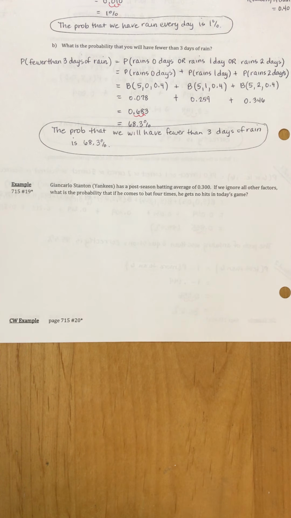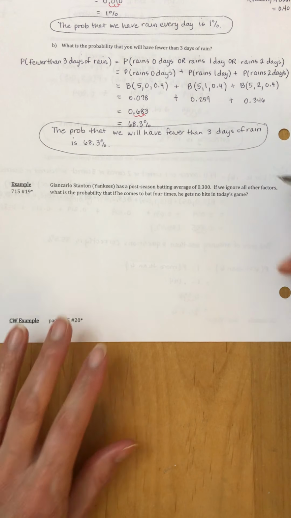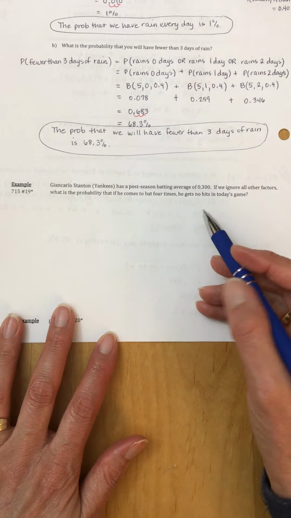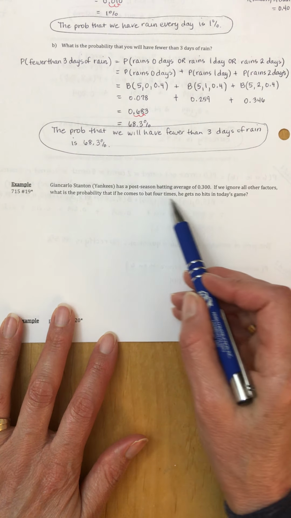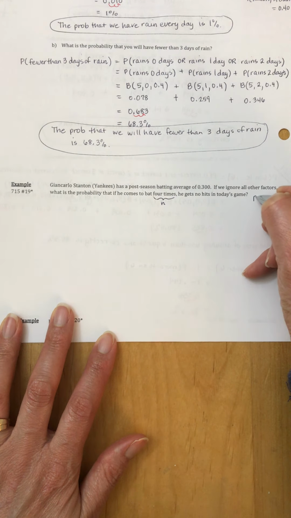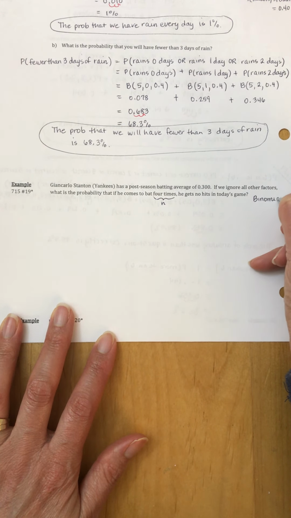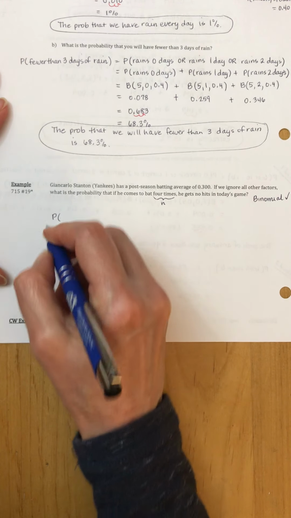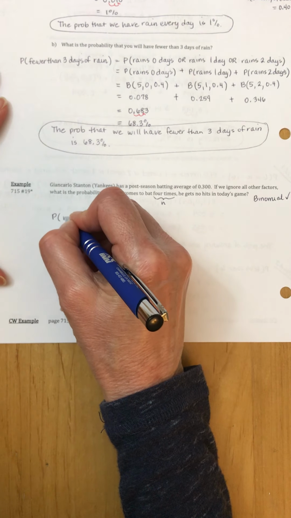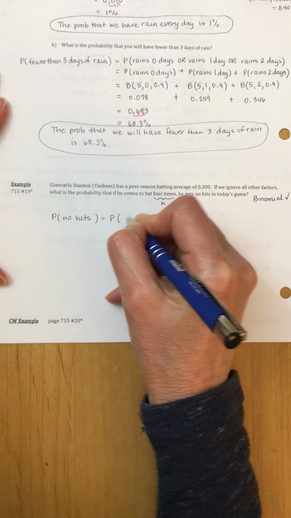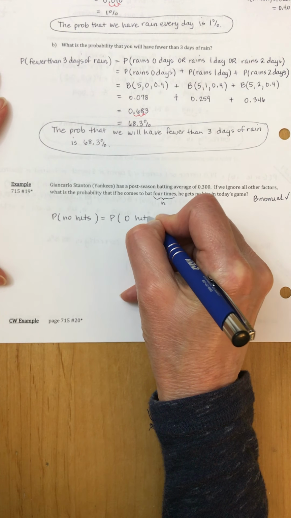So we have to use this ignore other factors, okay? So, but there are 2 possible outcomes of success and failure. And so we're going to go ahead and say, ignoring everything else, we're good. Okay, we do have a fixed number of trials. How many times? 4 at bats. So this is our N. Okay, so we're going to say that it's binomial. Okay, so what are we trying to find? We're trying to find the probability of no hits.